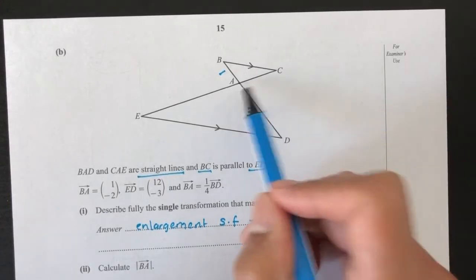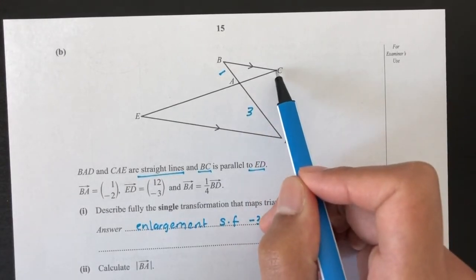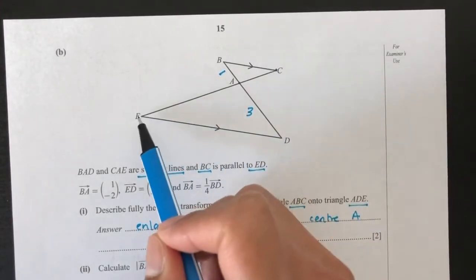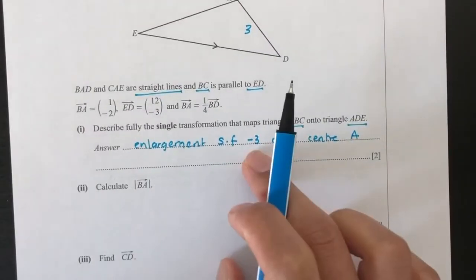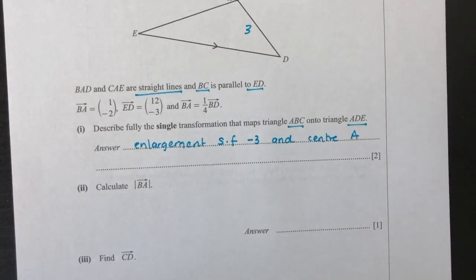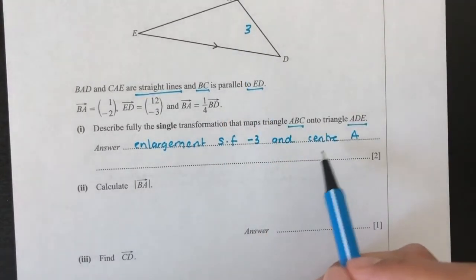So same thing for C. C was changed from this point to this point, which is on the opposite side of A. So that's why it is scale of minus 3. And center is A. Because A did not change, that will be your center.